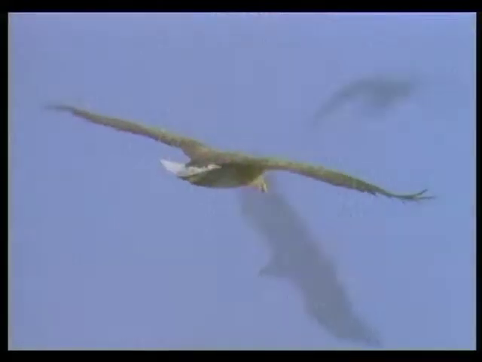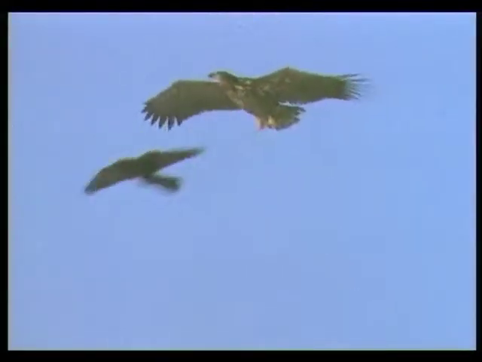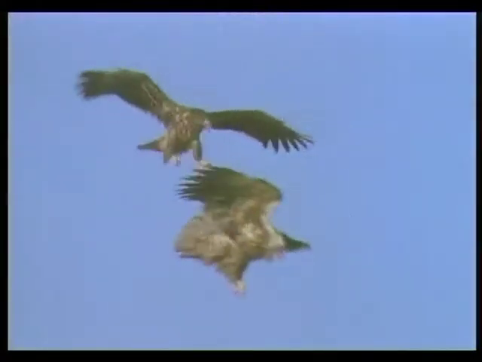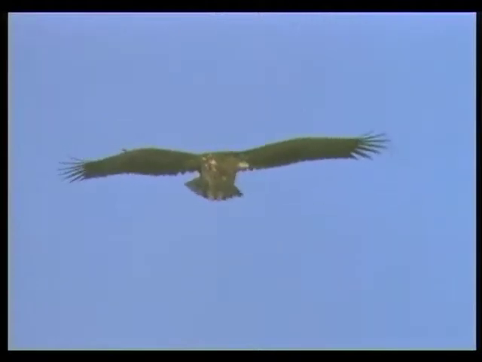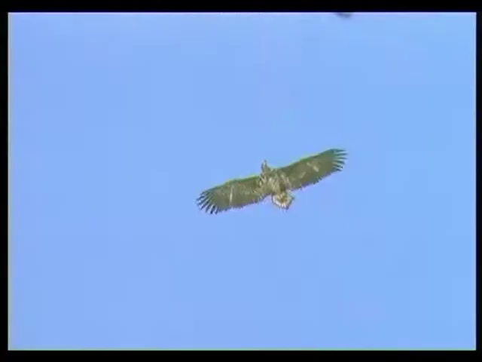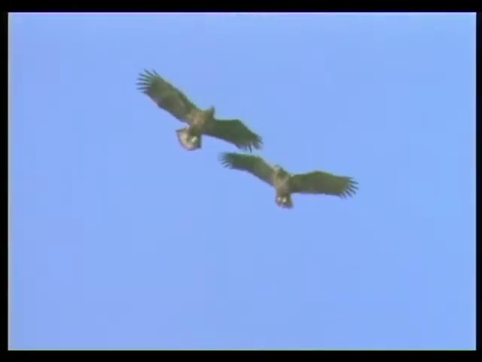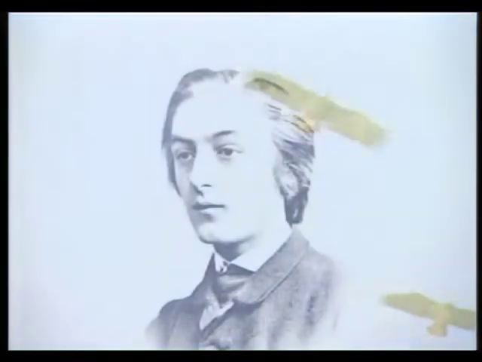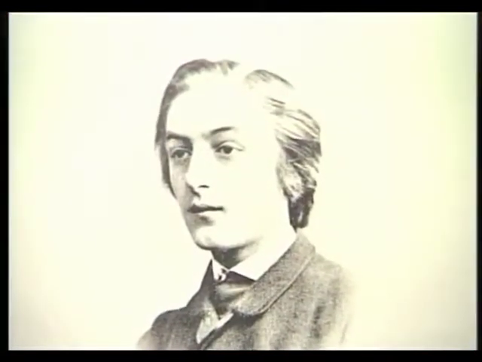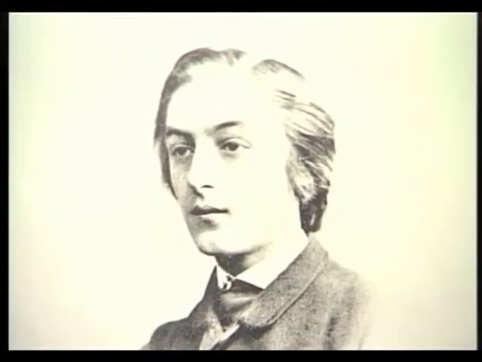The eagle is a common symbol used in aggressive nations like Germany, the USA, and Russia, which is why it draws in qualities of Scorpio. Gerard Manley Hopkins, the poet, gives us a wonderful description of the falcon.